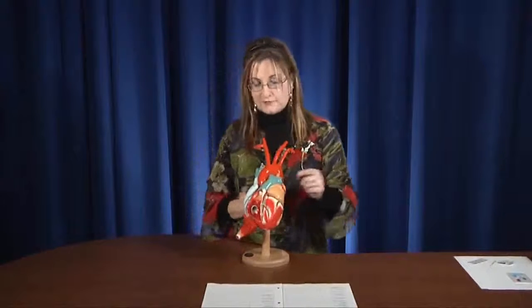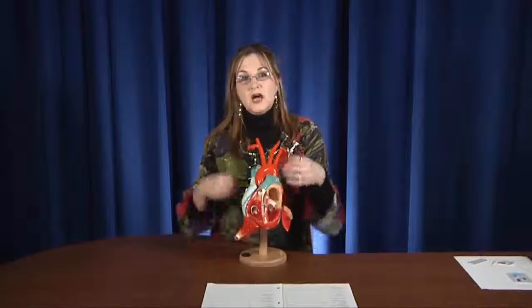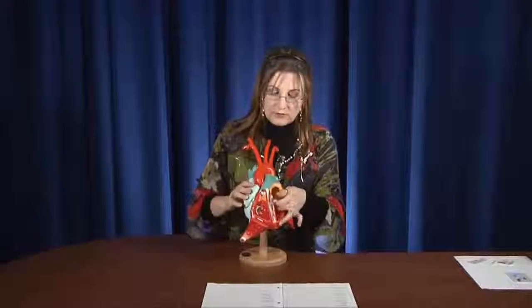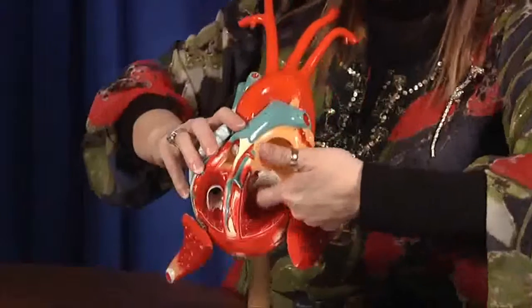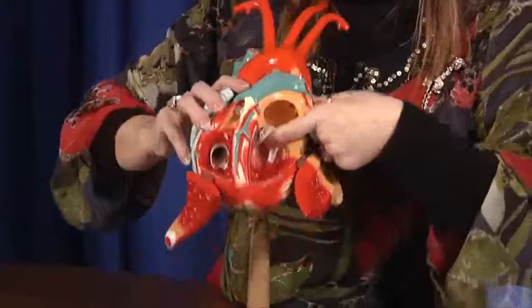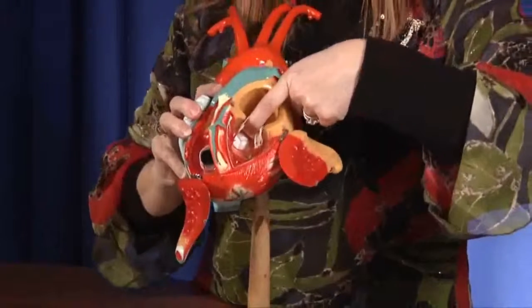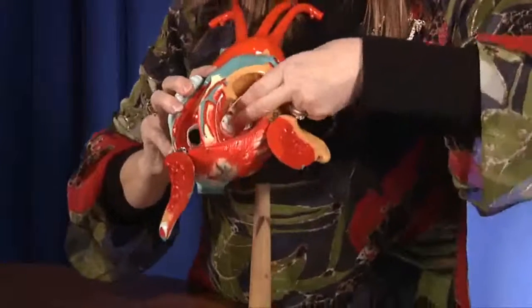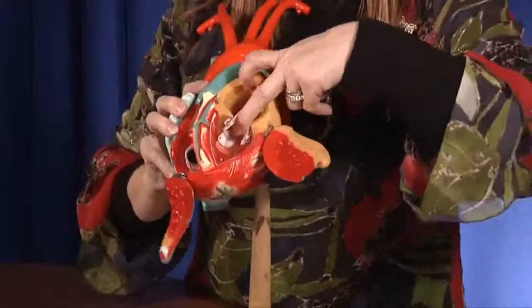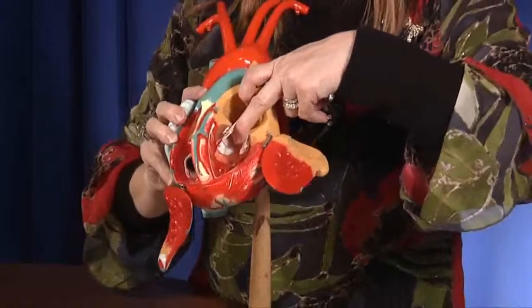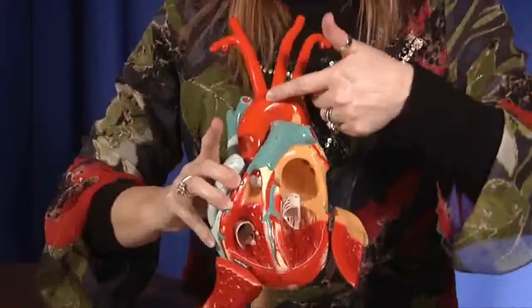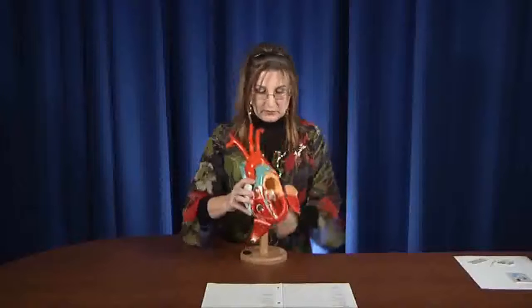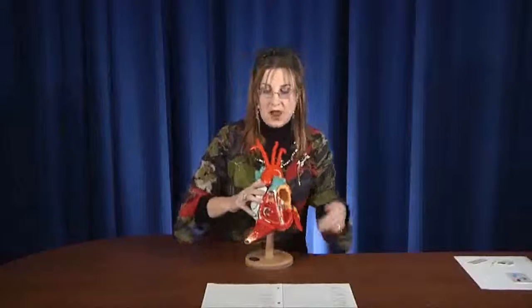So far, so good? All right, let's look at the left side. Now remember, the left side is going to be responsible for sending oxygenated blood out to the body. So we've got a valve that's hidden. You really have to look closely to see this one. If you move the bicuspid valve out of the way and look deep into the ventricle, you'll see way up in there we have the aortic valve. That's also a semilunar valve. That aortic valve is the opening into the aorta. So the aorta is the vessel that's going to be responsible for bringing blood out to the body.